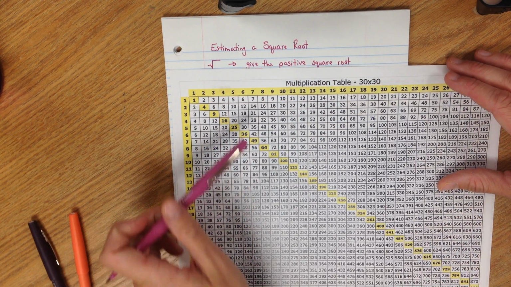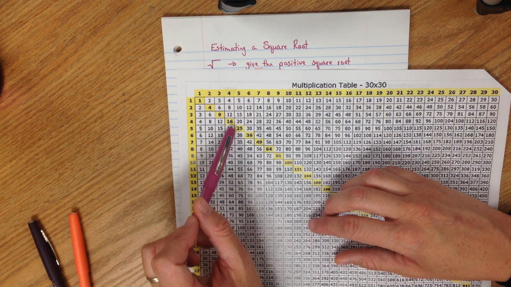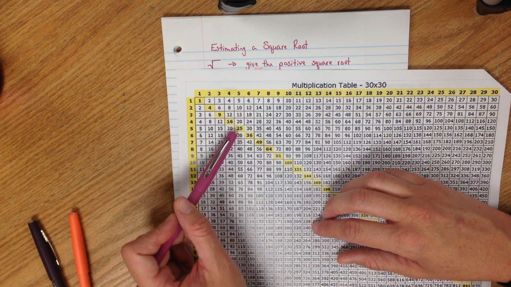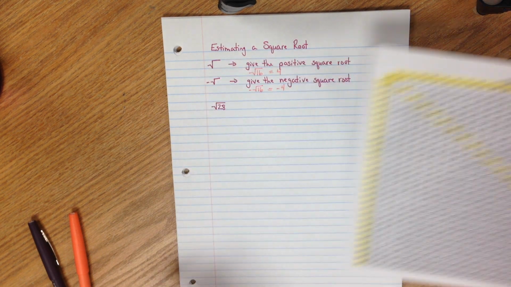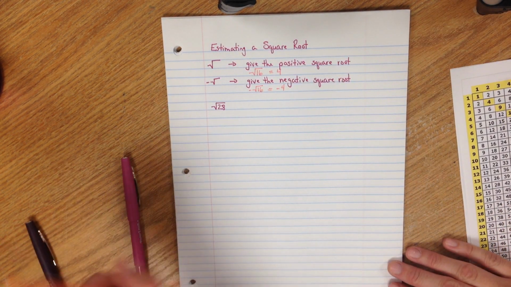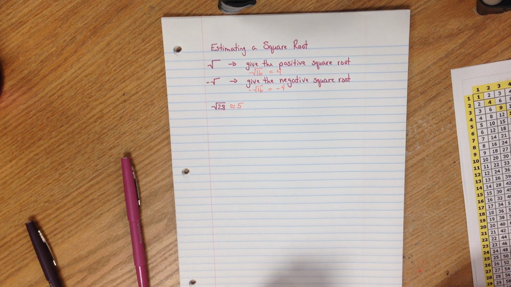So my estimate of the square root of 28 is going to be 5 because 25 is its closest perfect square and the square root of 25 is 5. So I'm going to say that the square root of 28 is about 5. Squiggly equal signs means about.